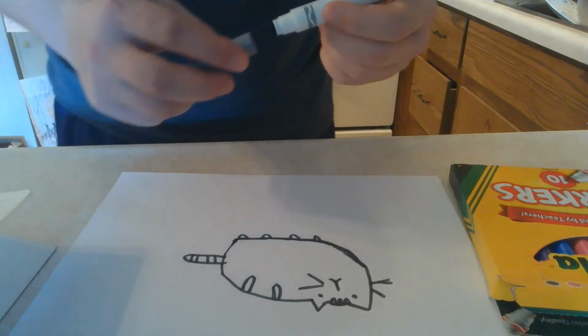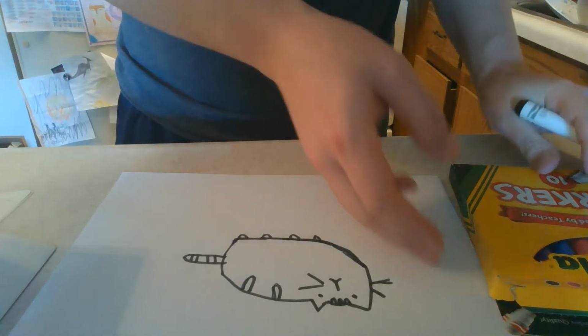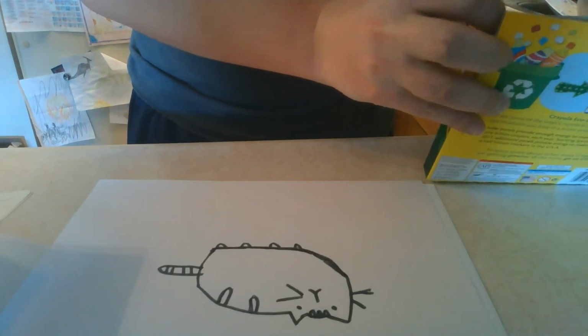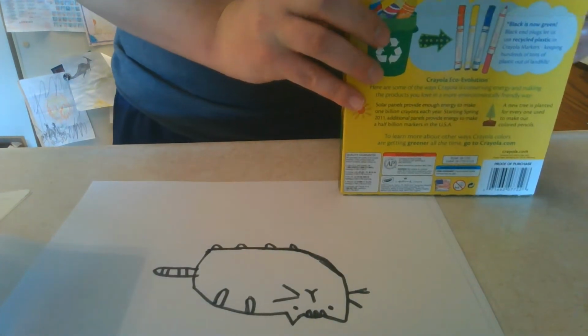Now I just outlined them. If you want to color the whole thing in, you can do that. Give it a little more color. That would always make it look better.